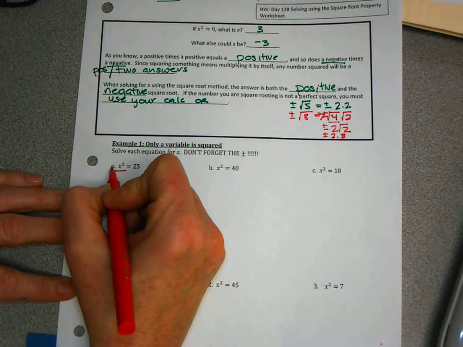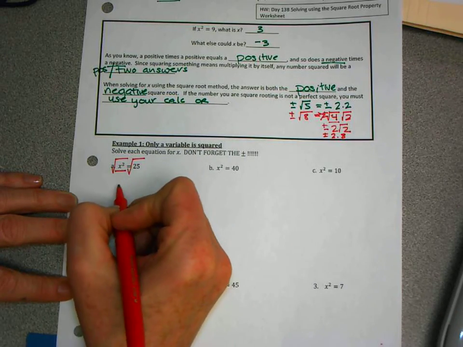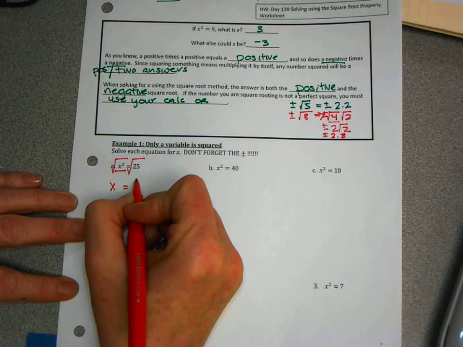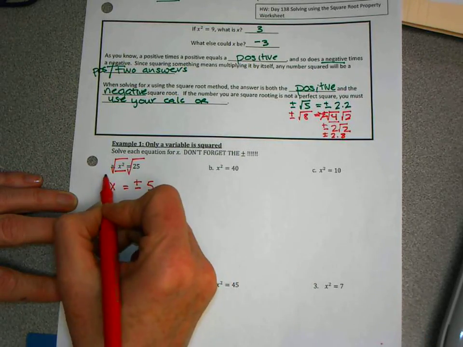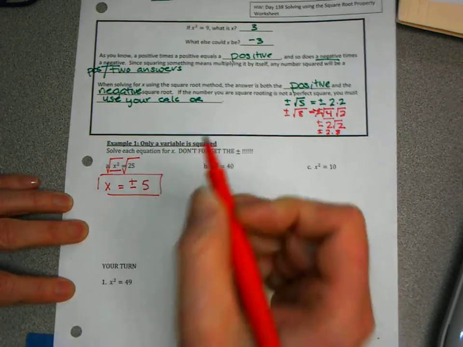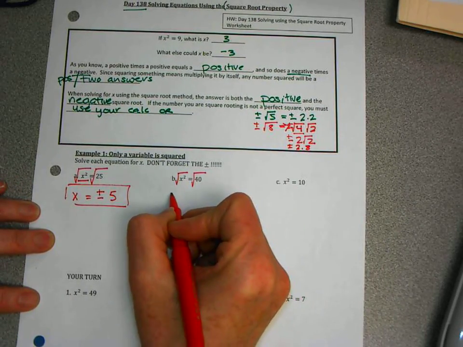But when we have x squared equals 25, you have x isolated. So now what you do is you take the square root of both sides. The square root of x squared is x. The square root of 25 is 2 answers, positive and negative 5. Okay, so that's our answer. How do we do this? We take the square root of both sides, and the square root of x squared is x.